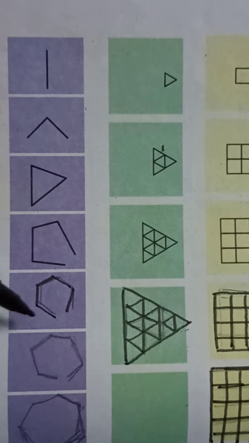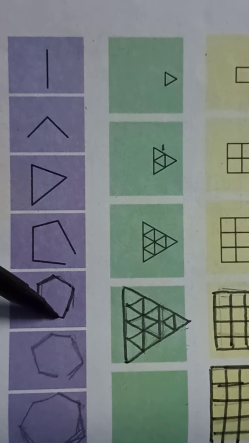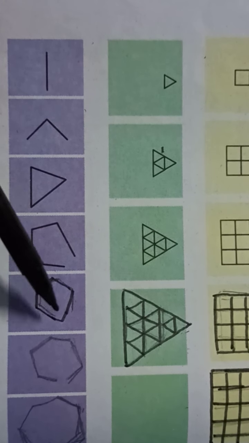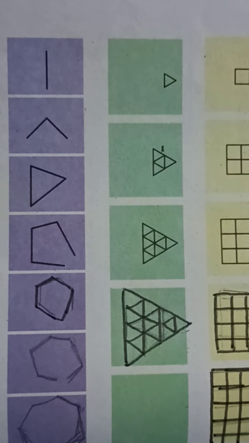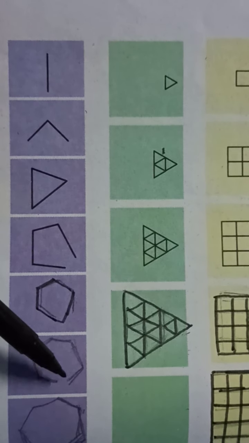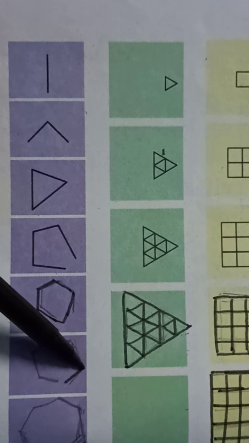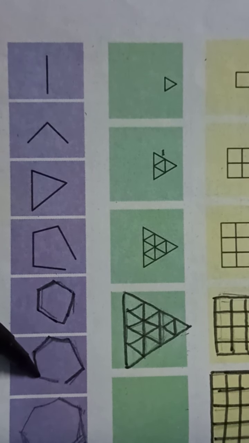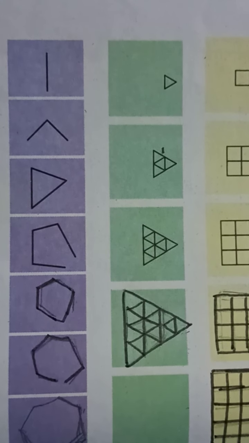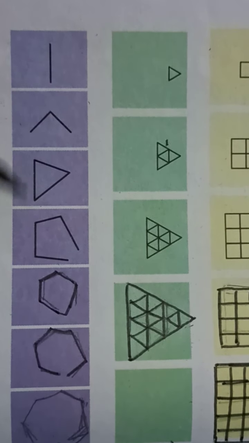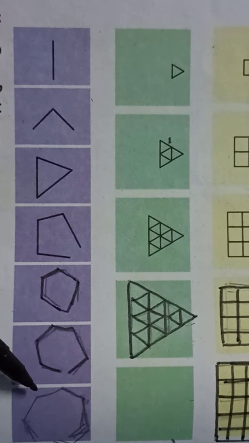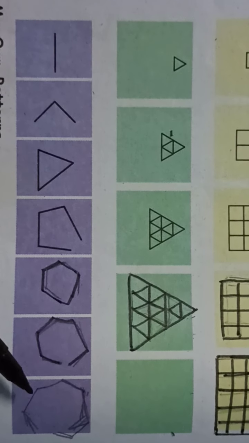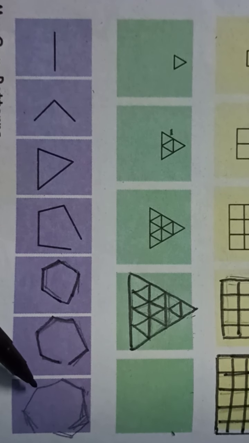Okay, we can manage it, no problem. 1, 2, 3, 4, 5. So after 5, what will come? 6. So let's start. 1, 2, 3, 4, 5, 6. Okay, and then after, because it is a growing pattern, we increase one more line. So here will be 7. So children, you will draw 7 lines here.